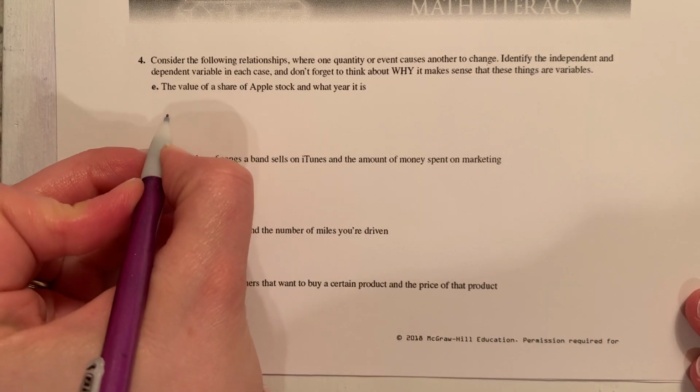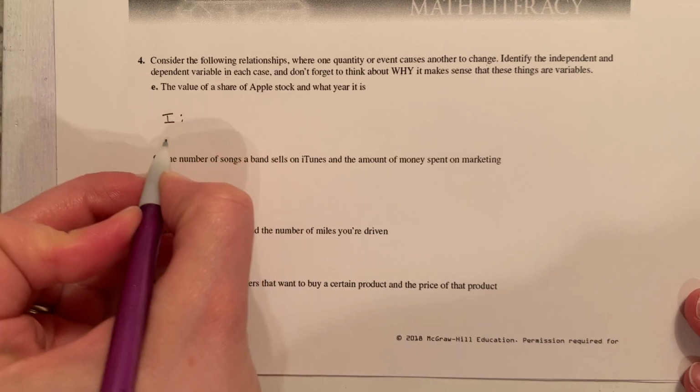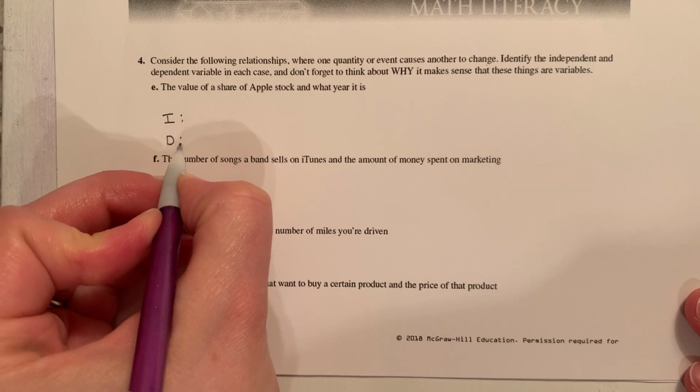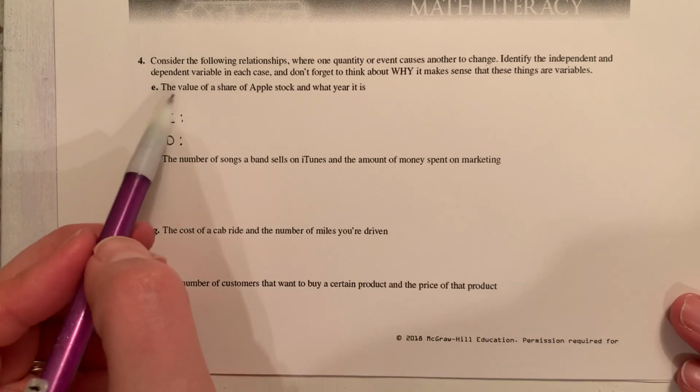So what I'm going to do is leave a little bit of space because I'm going to write a certain sentence there, but then I'm going to write I for independent variable and D for dependent variable. That way I'm just using abbreviations here.